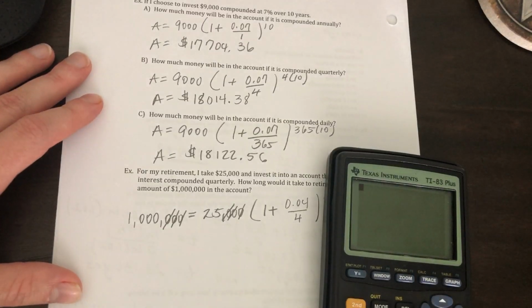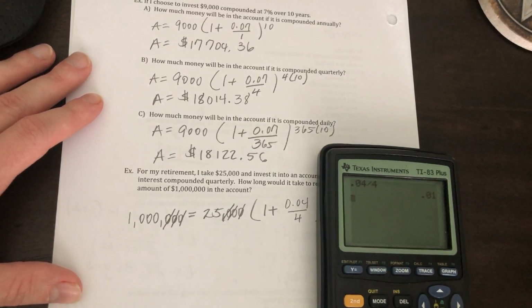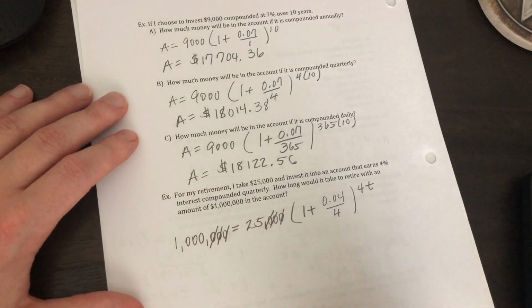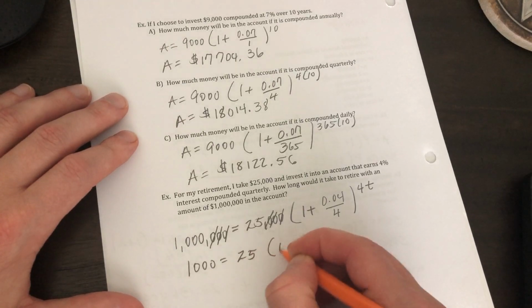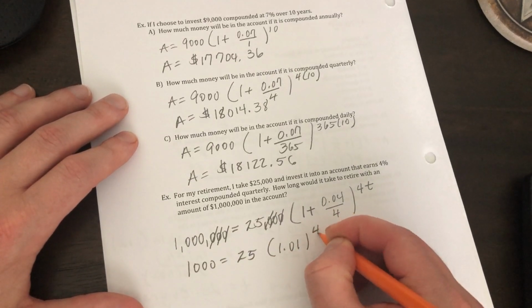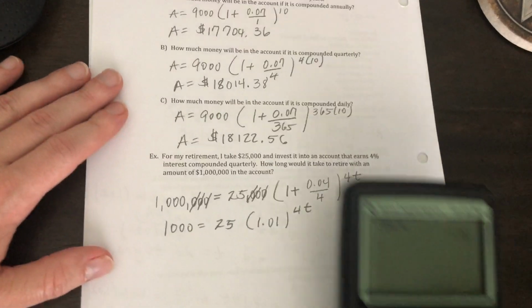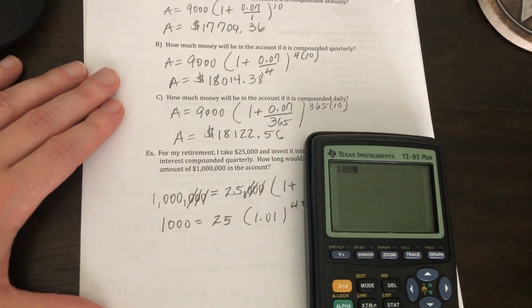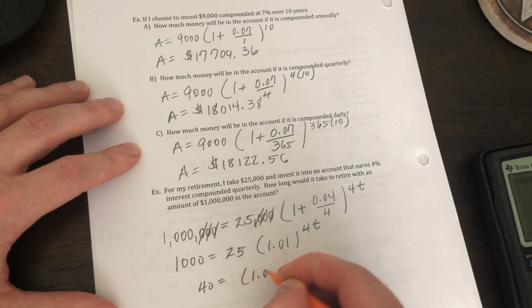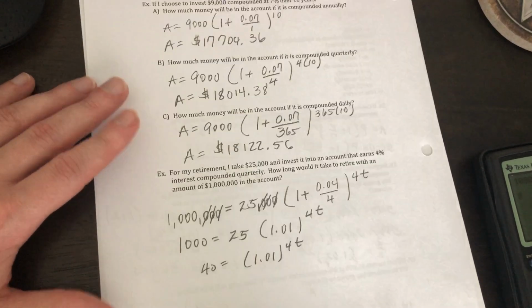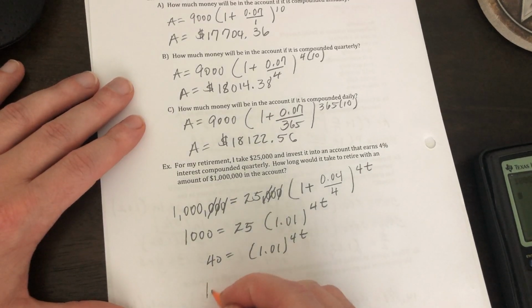And let's go ahead and 0.04 divided by 4 is 0.01. So we get 1,000 is equal to 25 times 1.01 to the 4t. So when we go to solve this, do 1,000 divided by 25, and we get 40. So to solve this, we're going to natural log both sides.